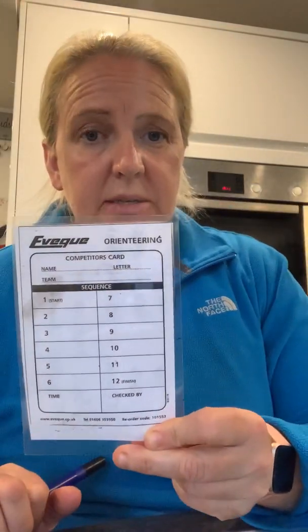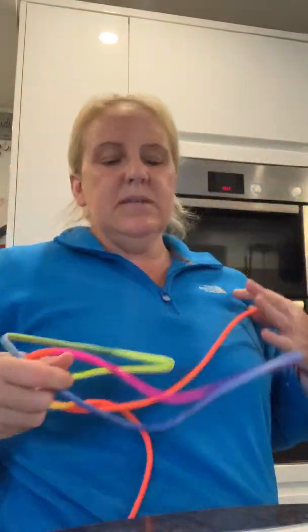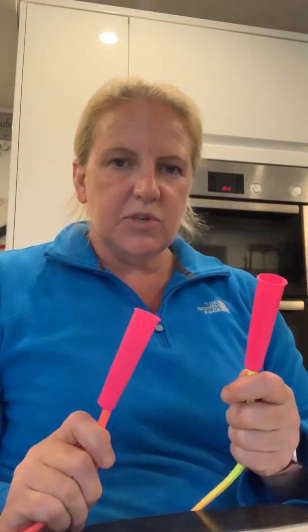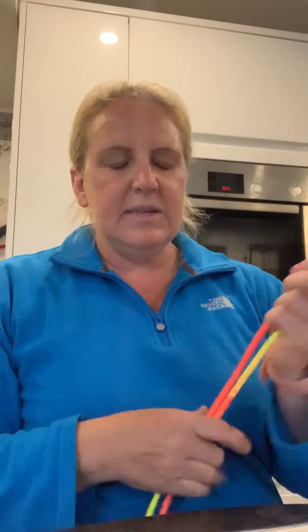Now, when you get your children in teams, you will need to give them a whiteboard pen. They will need an answer card. They're in your packs already, and you need a skipping rope for them to stay together as a team. So one at the front, one in the middle, one at the end, or if there's just 2 of them, one at the front, one at the end.